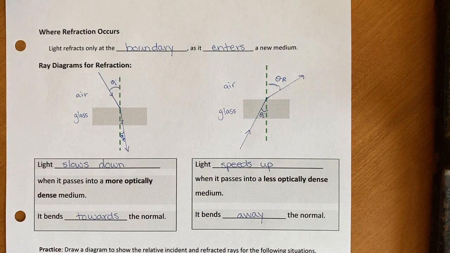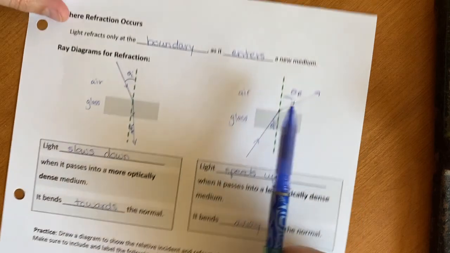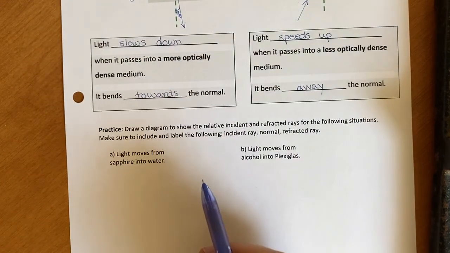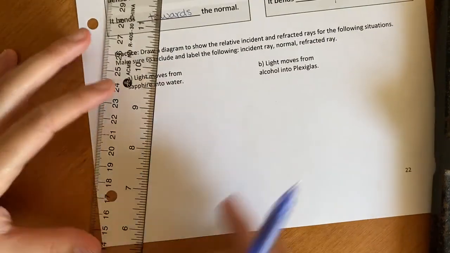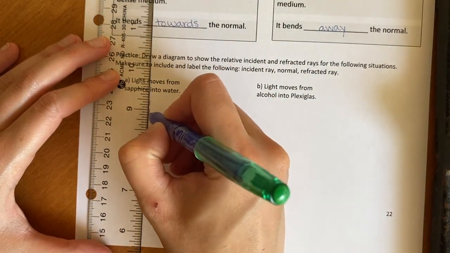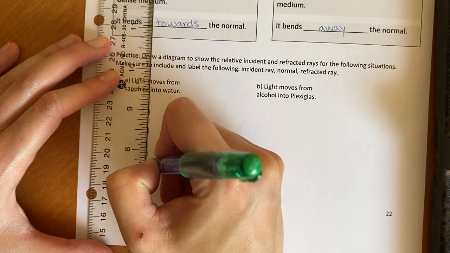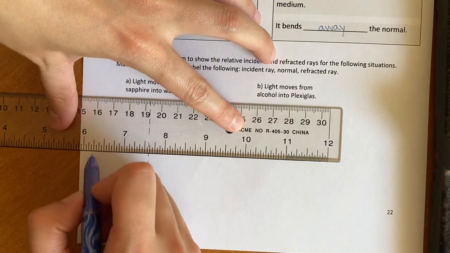So you're going to do a couple more of these for practice as well. On page 22, you have a couple of examples to practice this type of diagram. You can set it up as having a normal line down the center. I'll set one up for you so you can see how to do it. Then you want to draw your boundary line across the center.